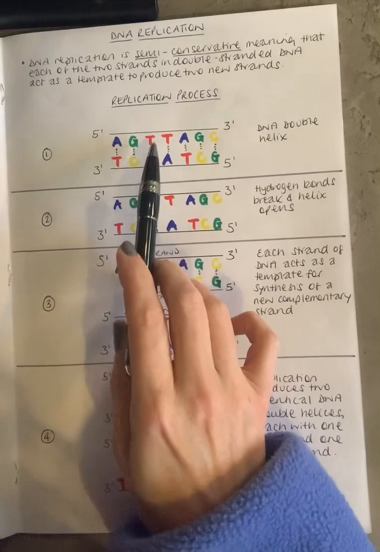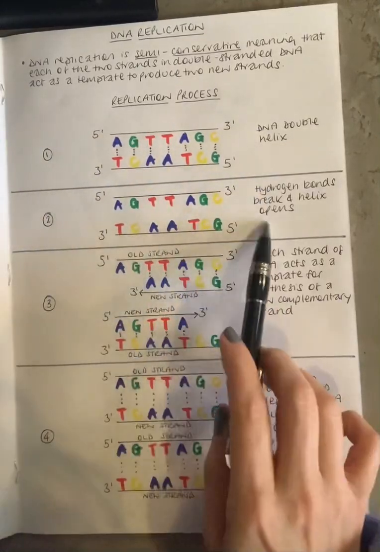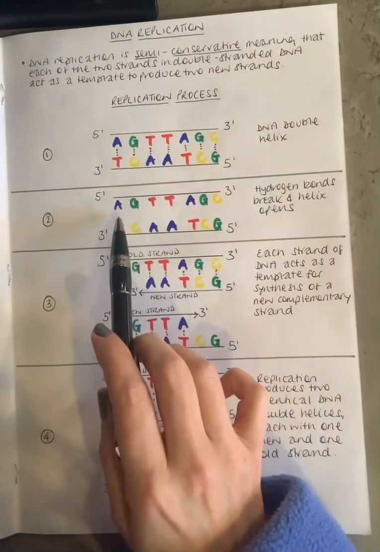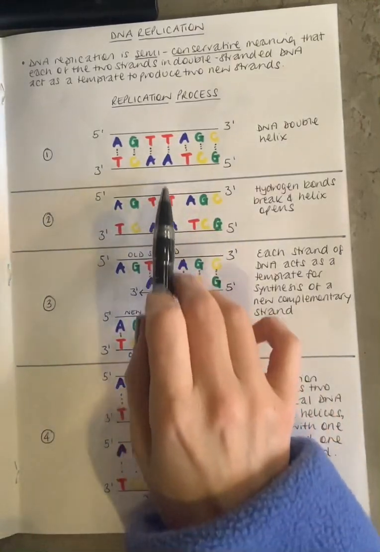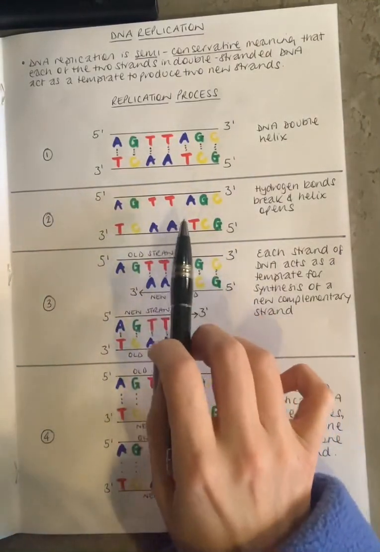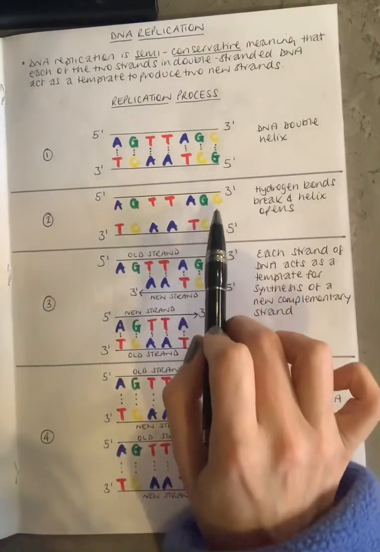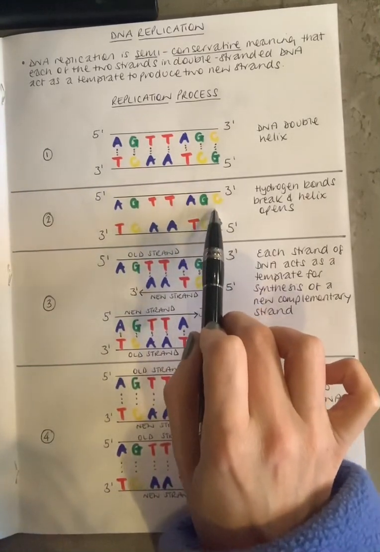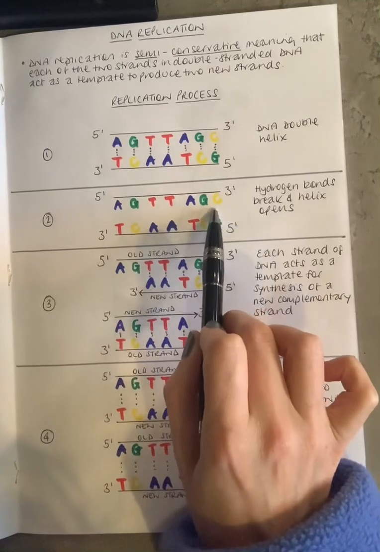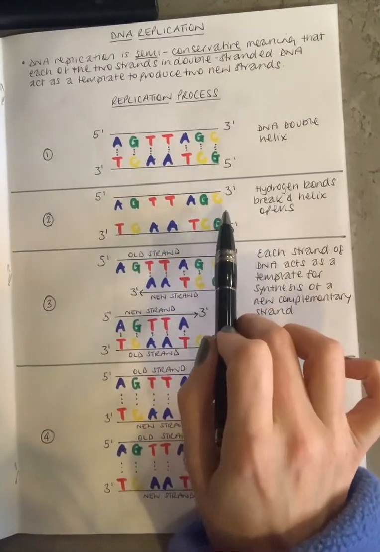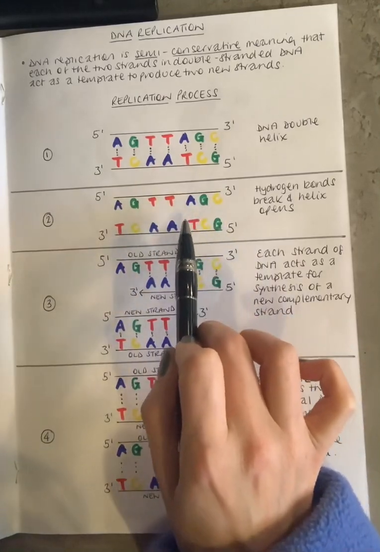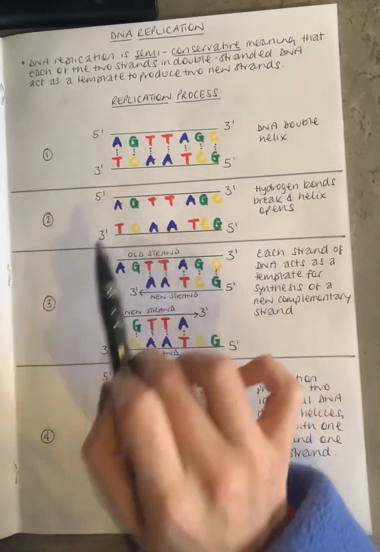So the second part is, these hydrogen bonds are going to break, and this opens up the two strands to make it wider, because what we want is for these strands to open up so we can have free DNA nucleotides, just the individual nucleotide with one base, come along and bind onto their complementary partners.